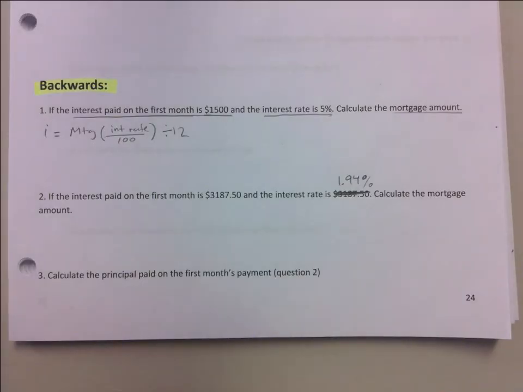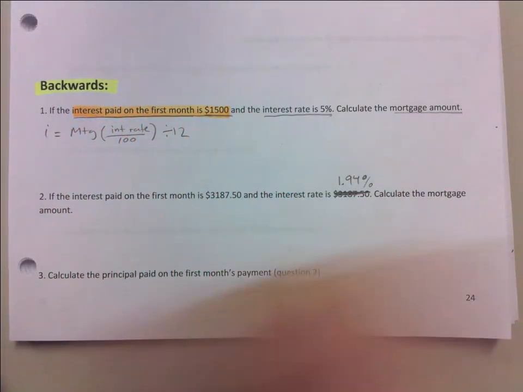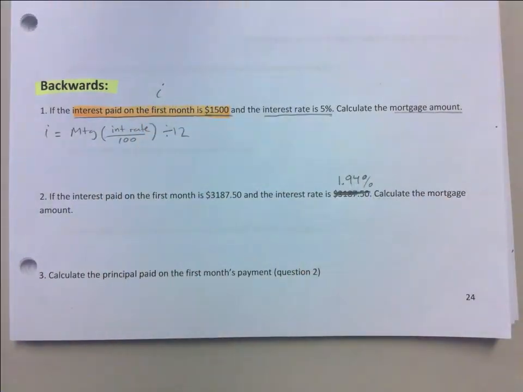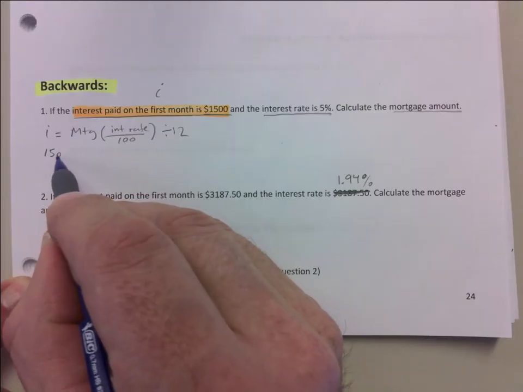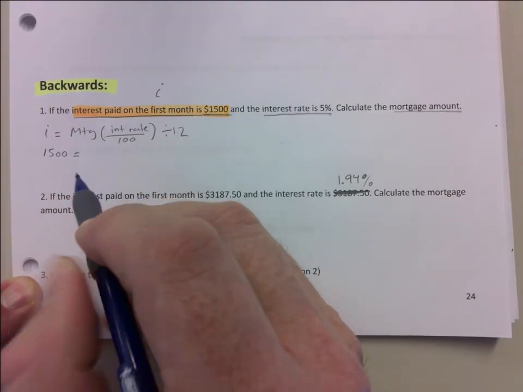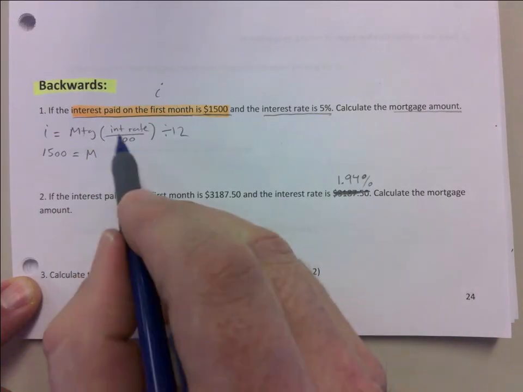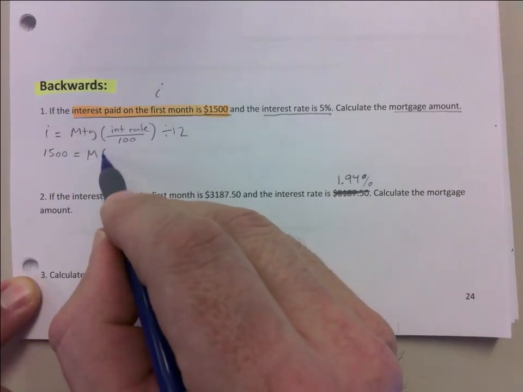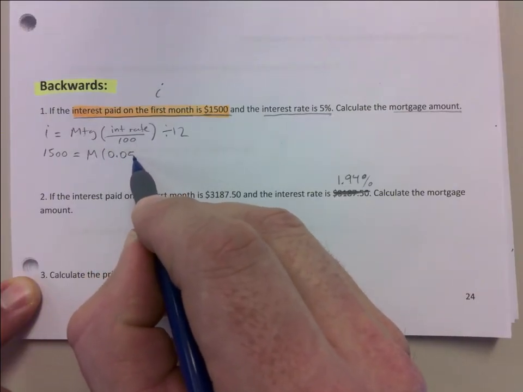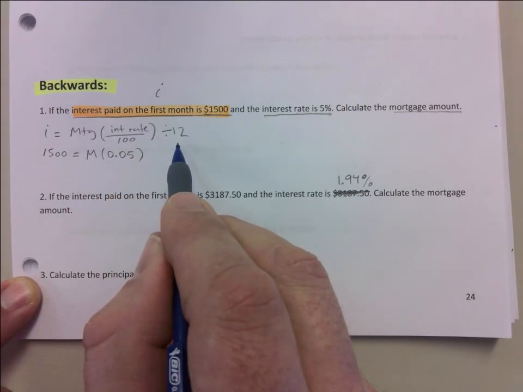But notice that this part right here, interest in the first month, that is I. That is the interest. That's how much you paid. You don't have to calculate it. You already know what it is. So I'm going to go 1,500 there. Mortgage is my unknown. I'm going to just call that M, capital M. The interest rate divided by 100 is what? 5 divided by 100 is 0.05. All of this gets divided by 12.